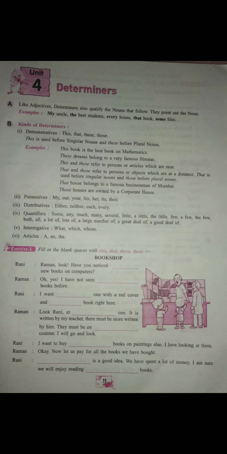Exercise 1 says that in a bookshop, Rani and Raman went there and talk about things. You have to fill in the blanks with only four words: this, that, these, those. This is used for singular but nearer. That is used for singular but far. These is used for plural but nearer. And those is used for plural but far.